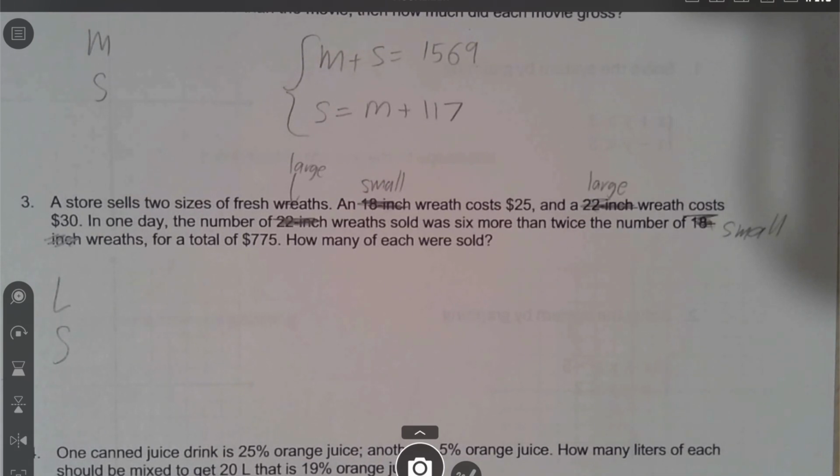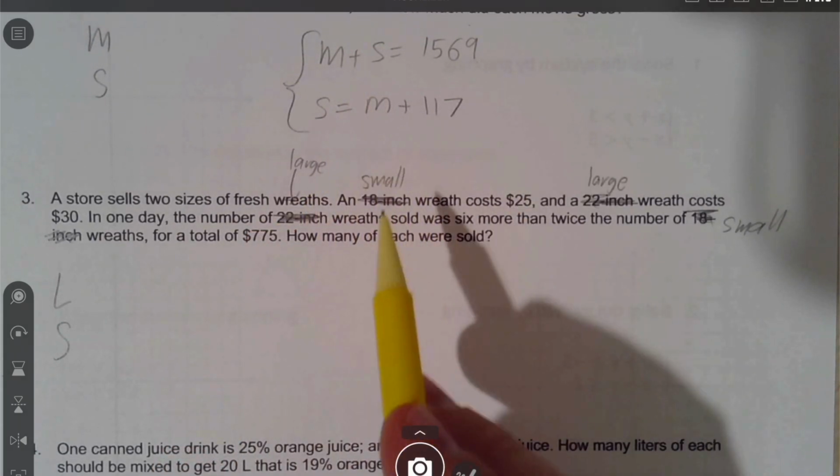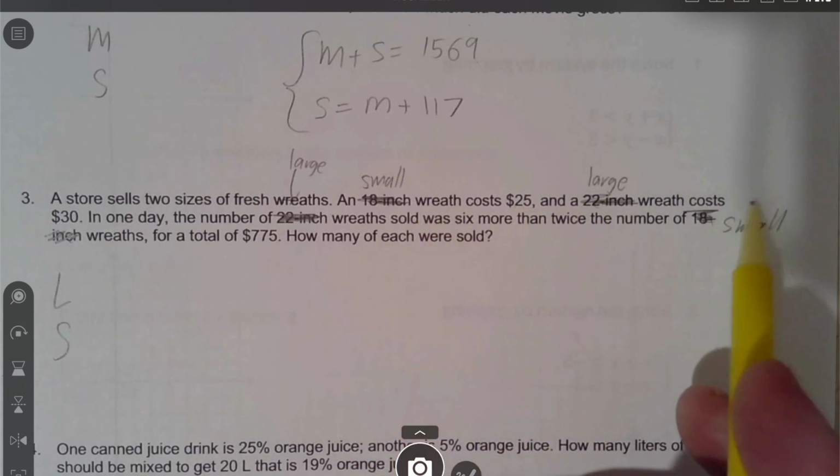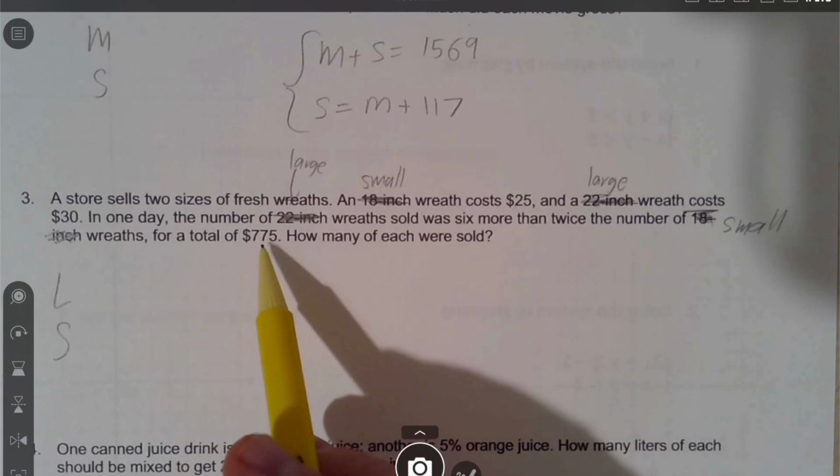A store sells 2 sizes of wreaths. The small wreath costs 25, and the large wreath costs 30. In one day, the number of large wreaths sold was 6 more than twice the number of small wreaths, for a total of 775. How many of each were sold? Now this time, you don't just have a counts equation. You don't just have the regular addition of the two, because notice you have the wreaths, their monetary amounts, and then the total amount that you got.